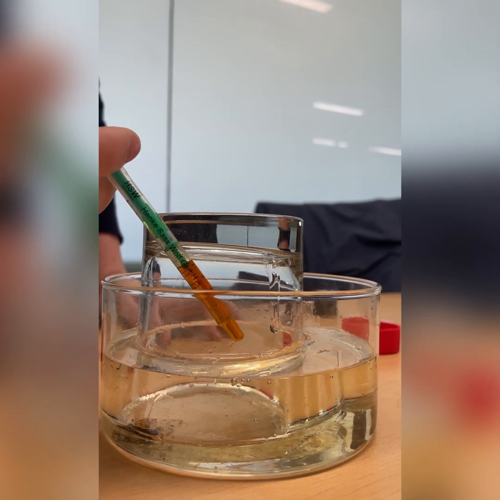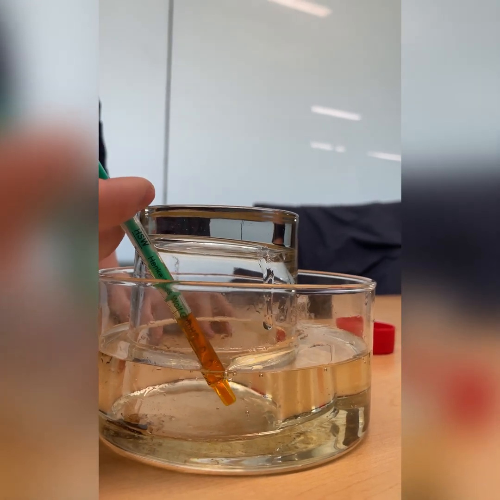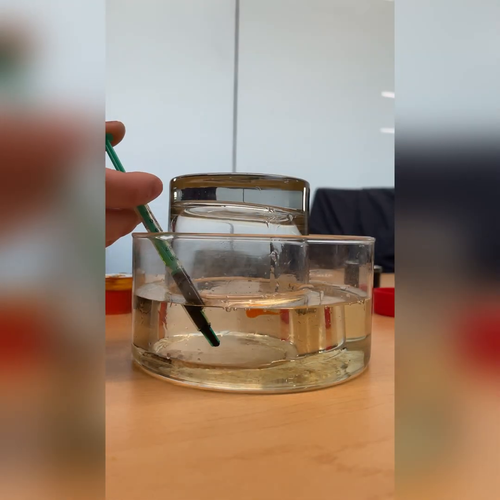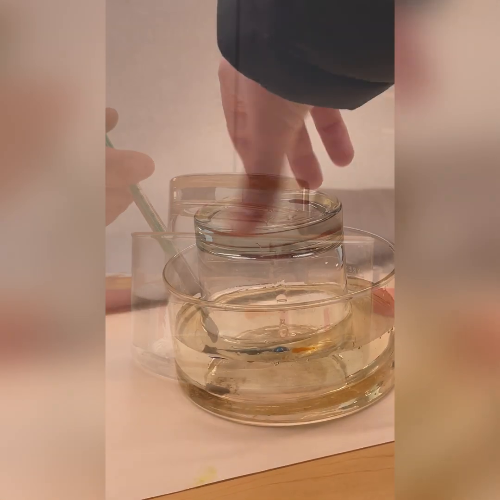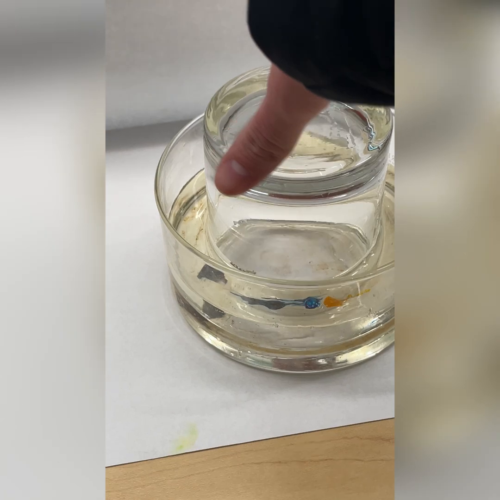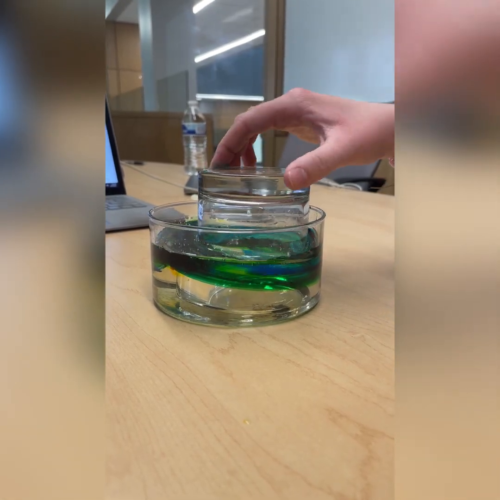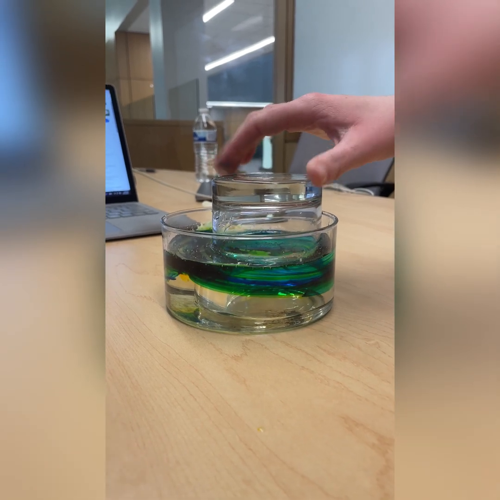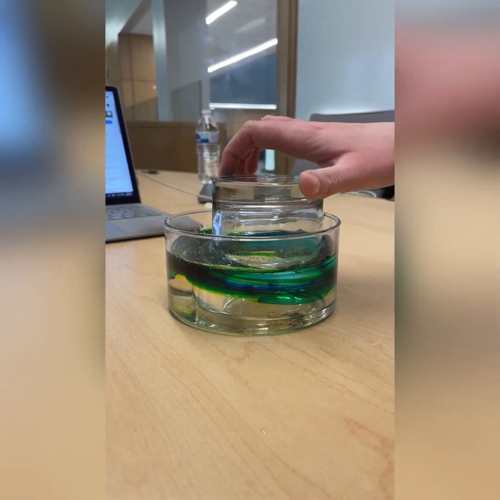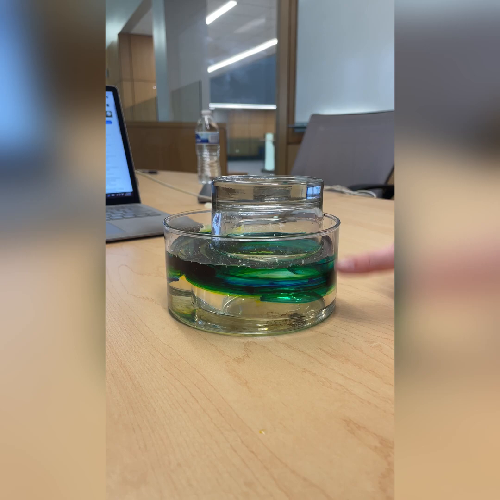In the first experiment, we add food coloring to corn syrup. When we move the inner wall, it causes friction between the wall and the fluid. Since the corn syrup has high viscosity, it will move in a laminar flow, which produces parallel layers. This can be seen by the layers of the colors.